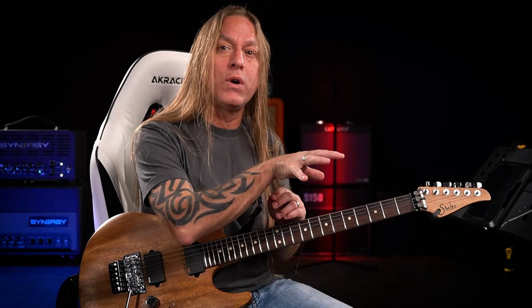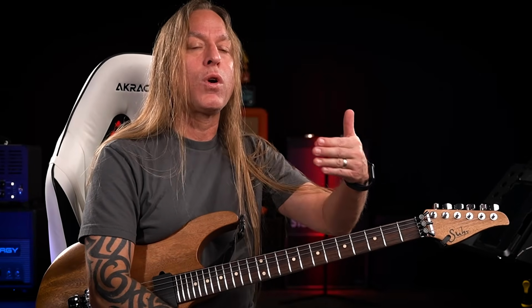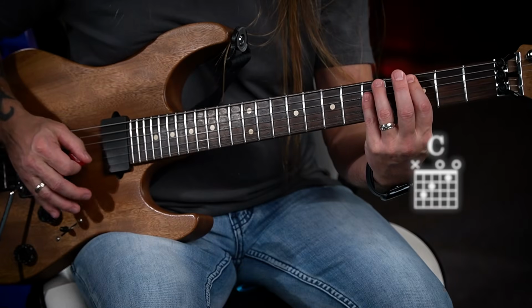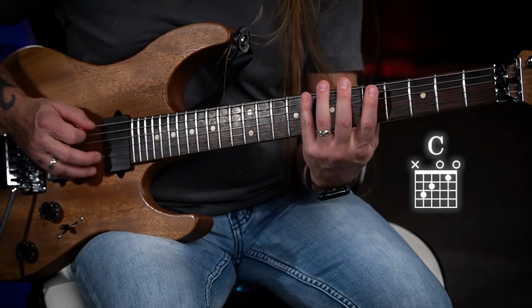Now, the bigger picture here isn't just that. It's once we've got that established, how each scale kind of melds together to create one larger scale. Which again, you might already know, but we're kind of thinking backwards here. So let me show you what I mean. Over the C chord, I might play C major pentatonic.